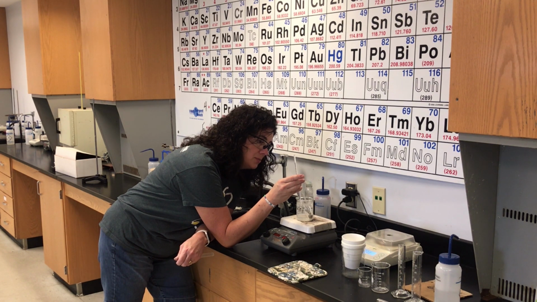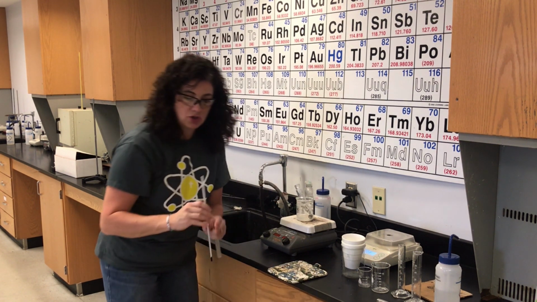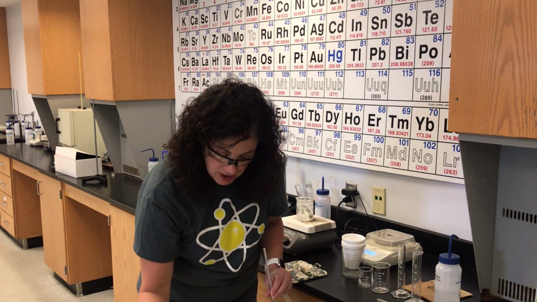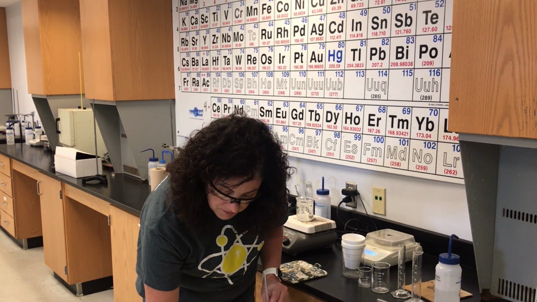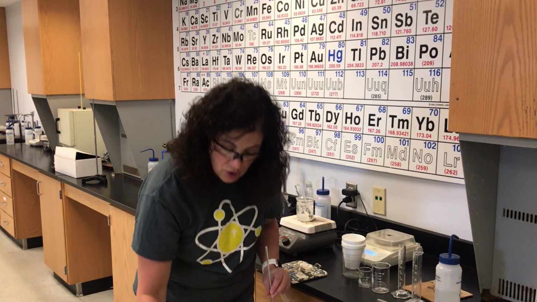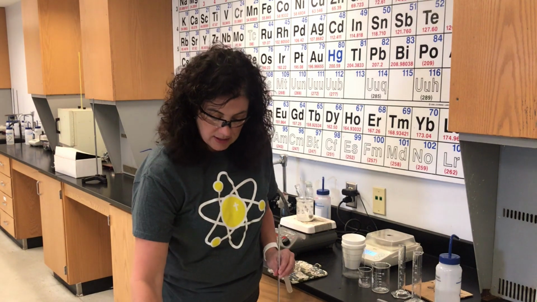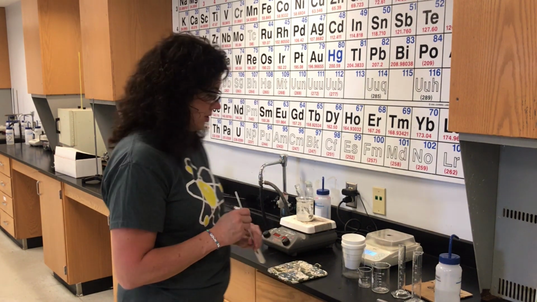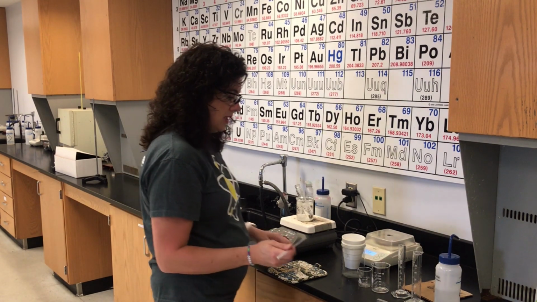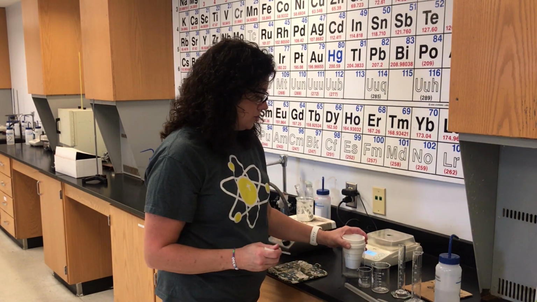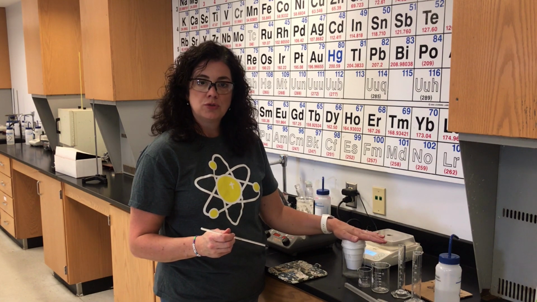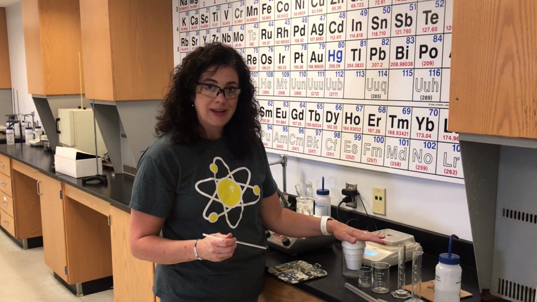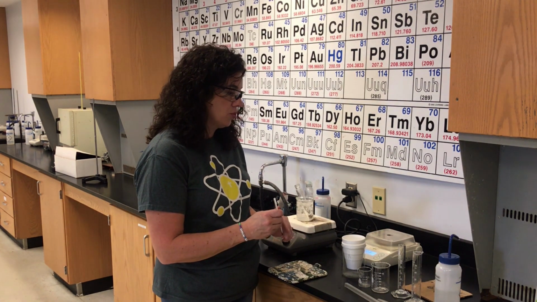The initial temperature of the metal is going to be 96.2 degrees Celsius. So on your sheet, initial temperature of the metal is 96.2. It says assume 100 degrees unless otherwise directed. I'm directing you differently. So the initial temperature is 96.2. Okay? I also want to measure the initial temperature of the water in my calorimeter, and this should be close to room temperature.